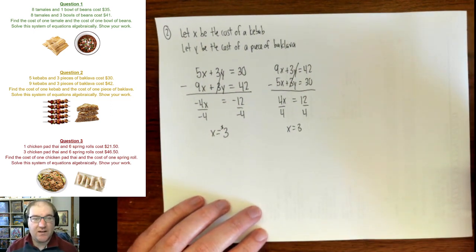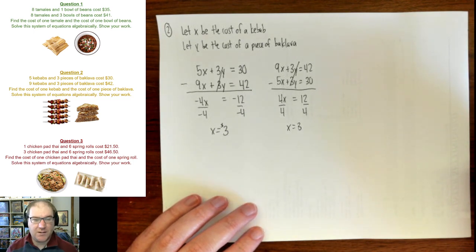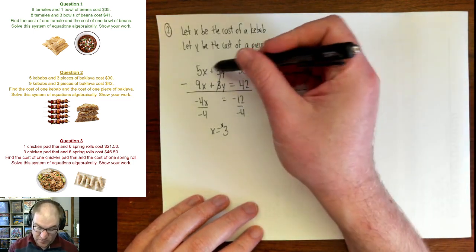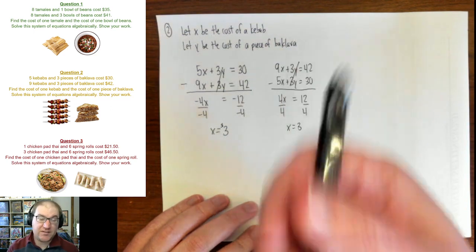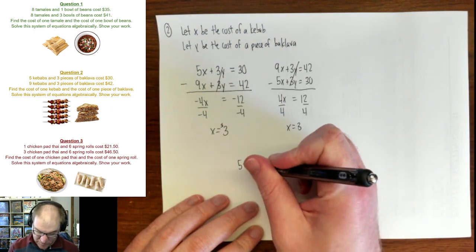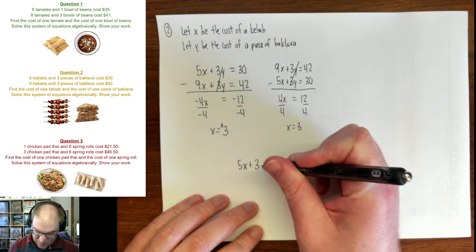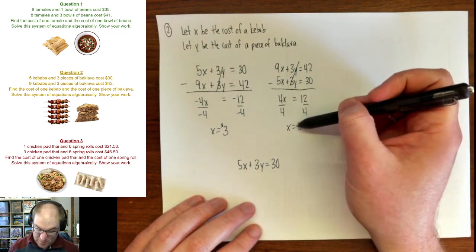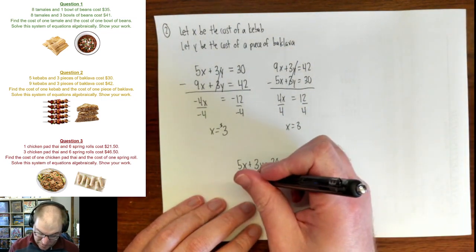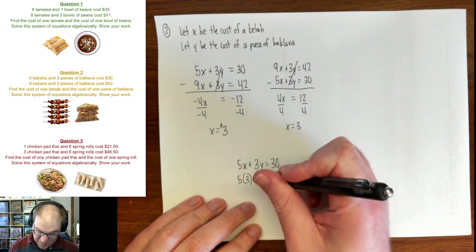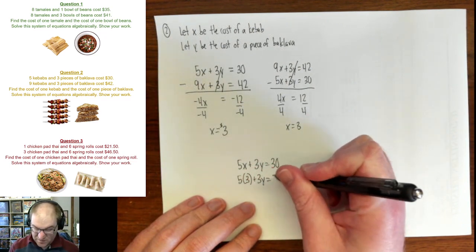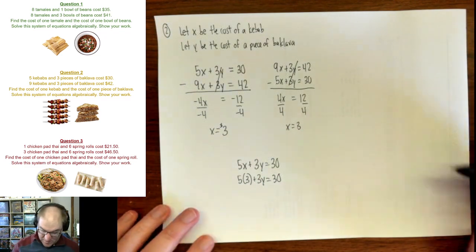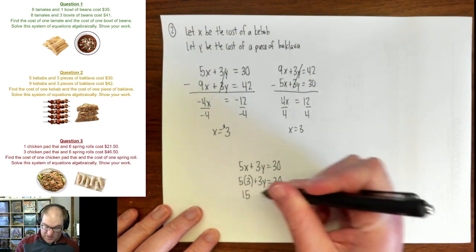Now let's use that information to find the cost of baklava. I'm going to pick one of the original equations. I always like to pick the one with the lower number, so I'm going to use the top one: 5x plus 3y equals 30. Now that I know that kebabs are $3, I'm going to plug that in for x, because x represents the cost of a kebab. 5 times 3 is 15.